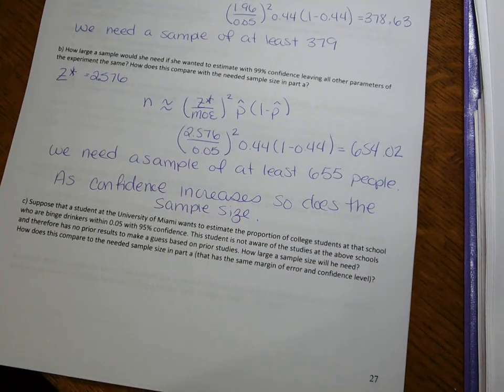Part B. Suppose that a student at the University of Miami wants to estimate the proportion of college students at that school who are binge drinkers within 0.05 with 95% confidence. This student is not aware of the studies at the above schools and therefore has no prior results to make a guess based on prior studies. How large a sample will he need? How does this compare to the needed sample in Part A?